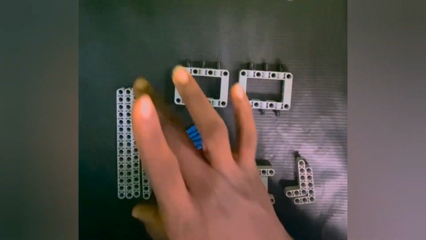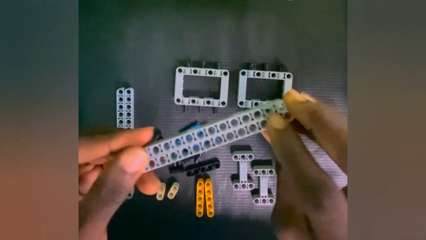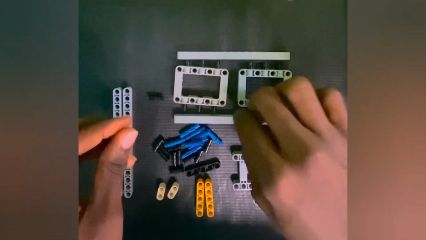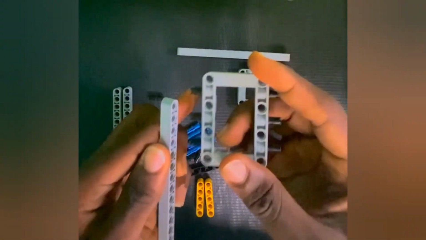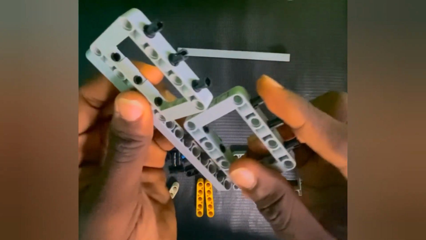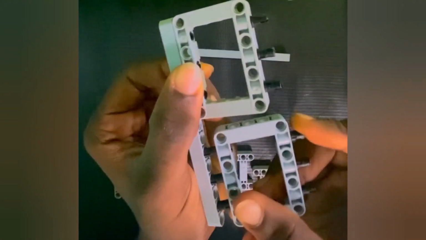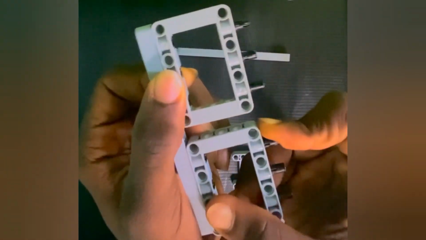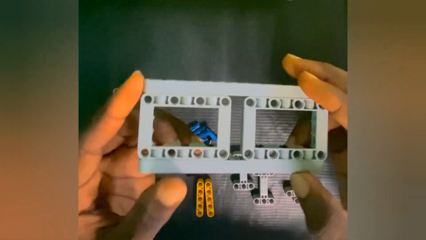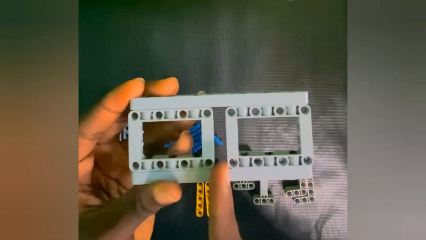So let's pick two 1 by 15 beams. And then we're going to do this one on this side and the other here. And this one here. And this. So note that there is a space between both frames.